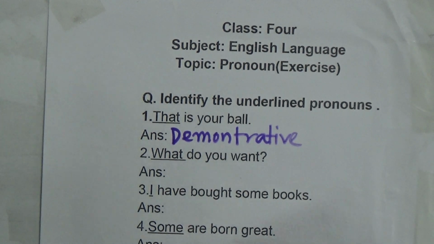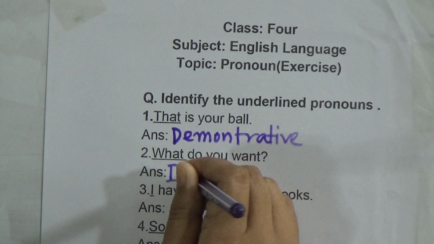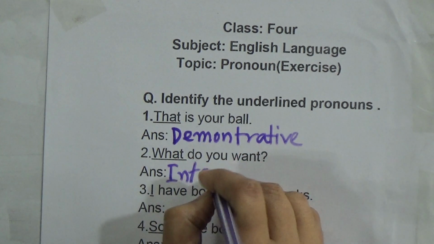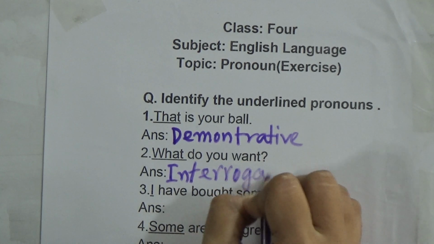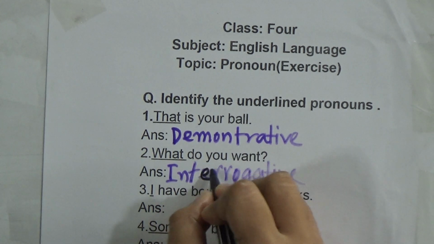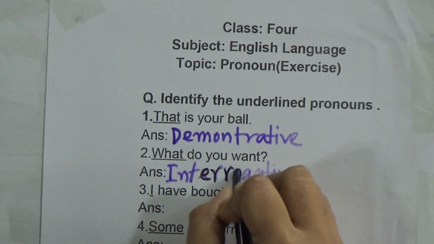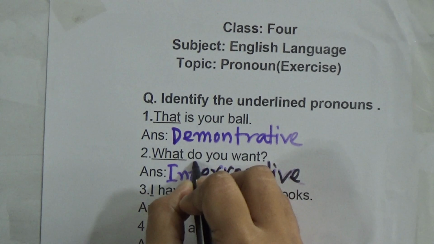So here we will write interrogative pronoun.